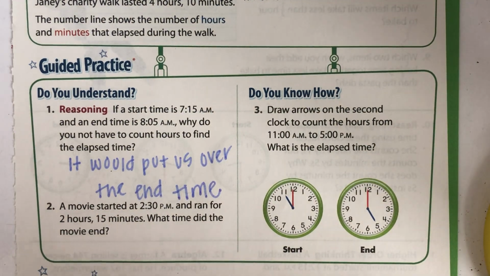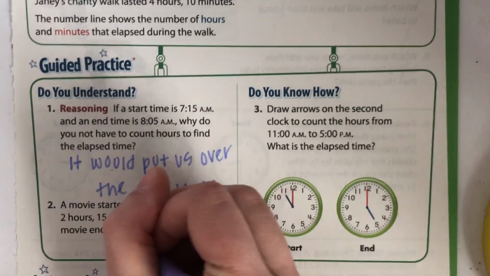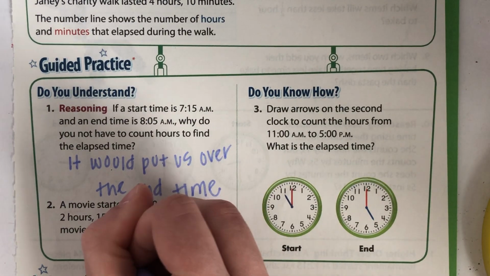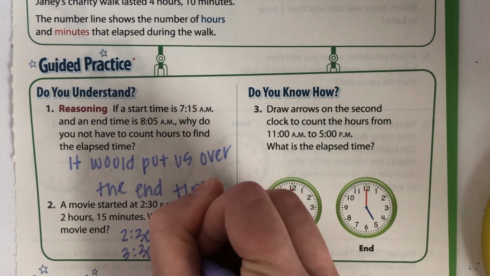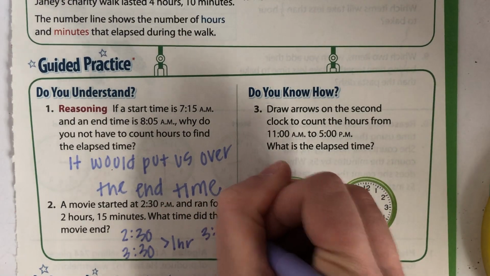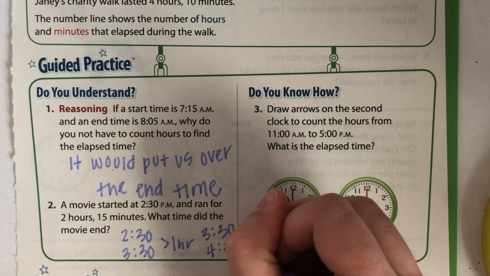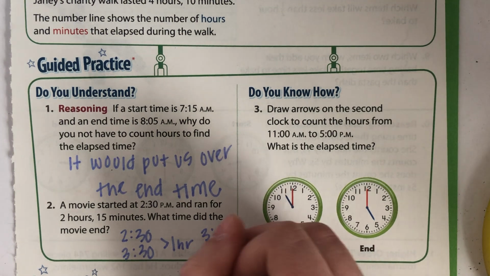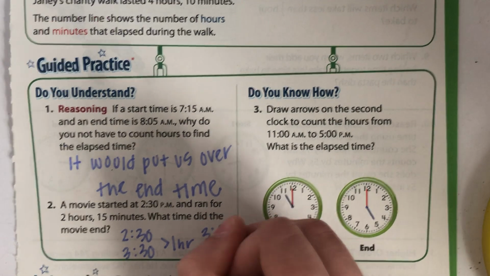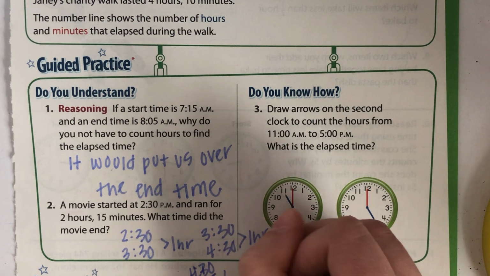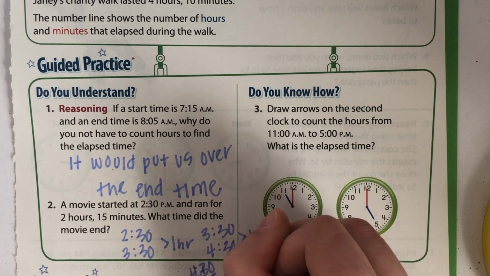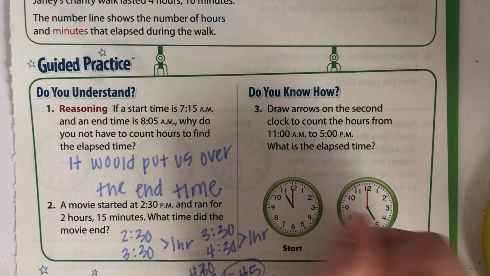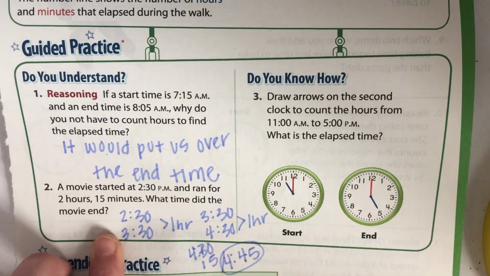A movie started at 2:30 p.m. and ran for 2 hours and 15 minutes. What time did the movie end? So we know that 2:30 to 3:30 is 1 hour. We know 3:30 to 4:30 is another hour. So that's our 2 hours. Now we know 4:30, and we need to add 15. 5 plus 0 is 5. 3 plus 1 is 4. So we get 4:45 as an ending time for that movie.